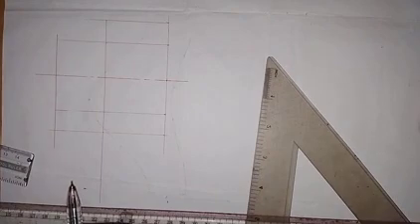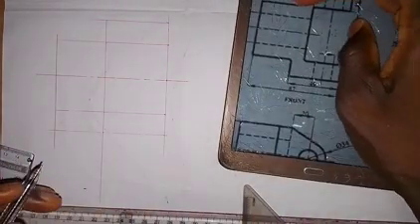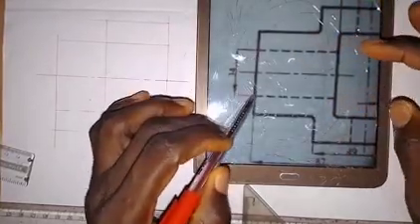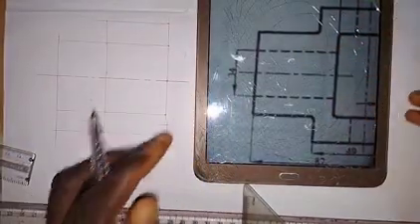Looking at what we have here, this part has come out now. So for the hole within this part, the diameter of this hole is 34 millimeters.